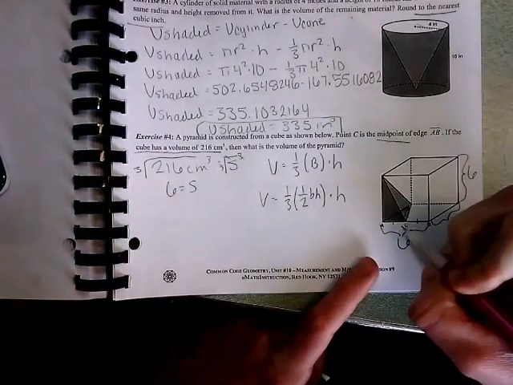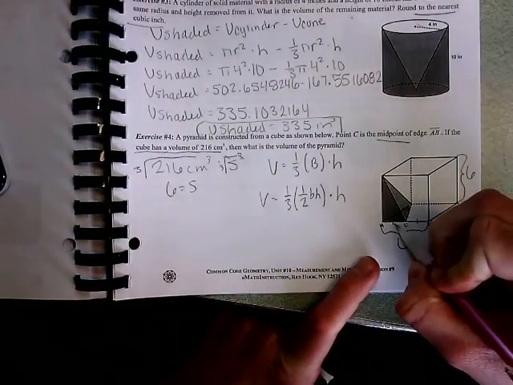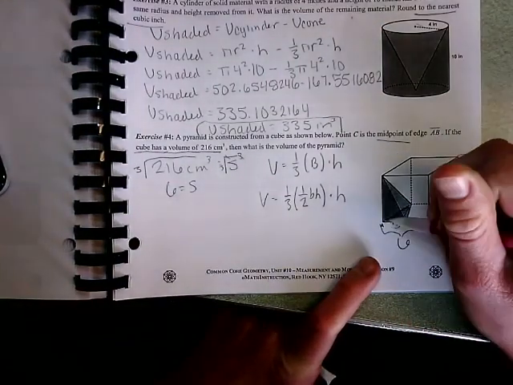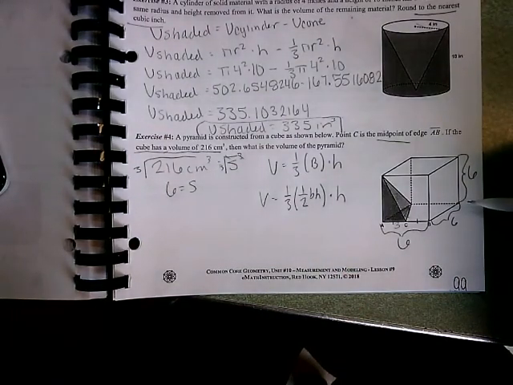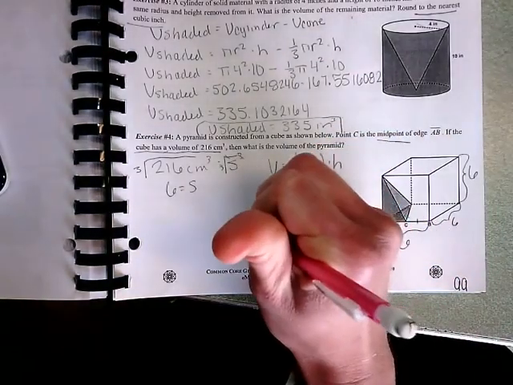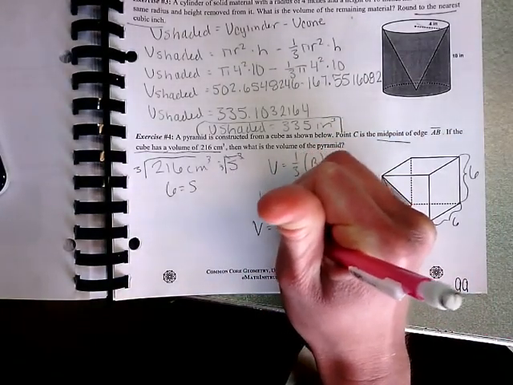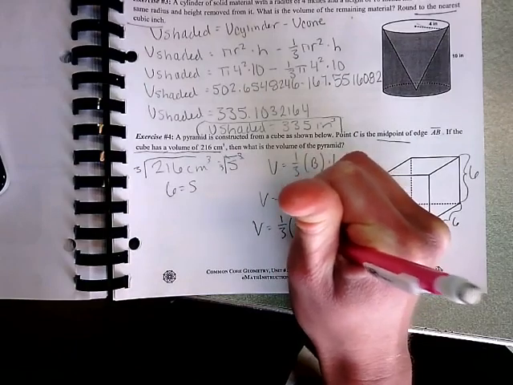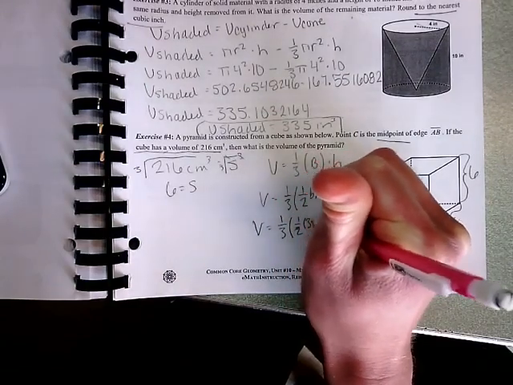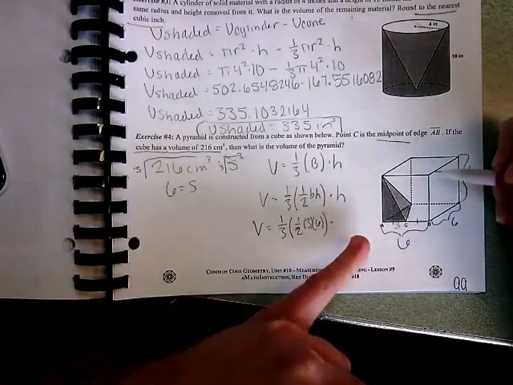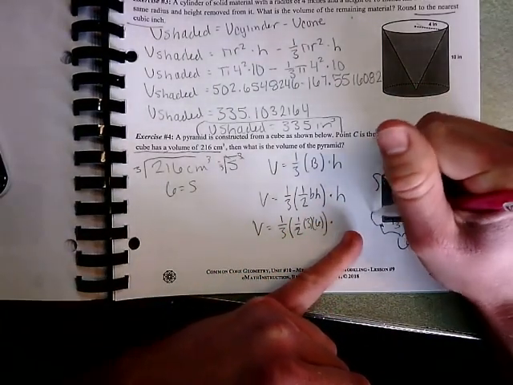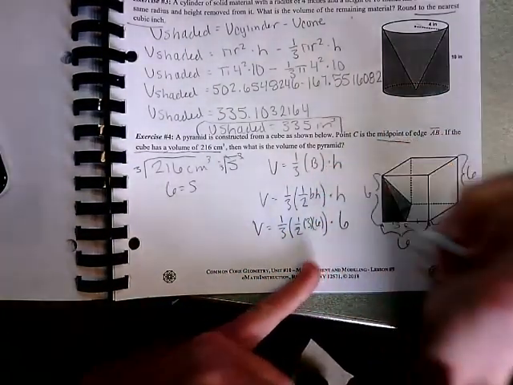All right, so the base looks like 3, and the height is just the side of the cube. So 1/2 times 3 times 6. Now the height of the pyramid is the height of the cube, which is 6.